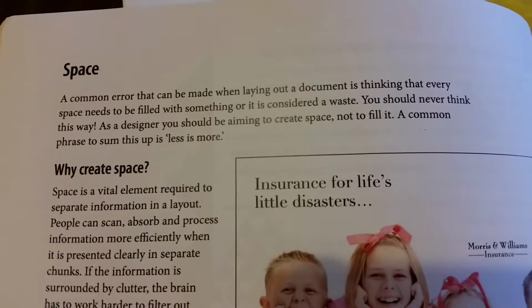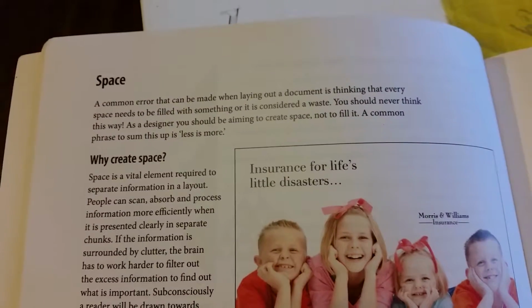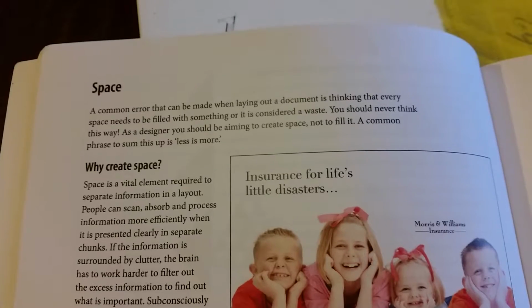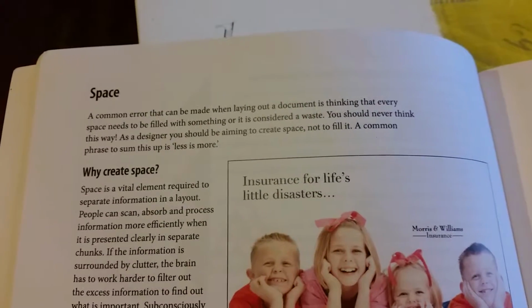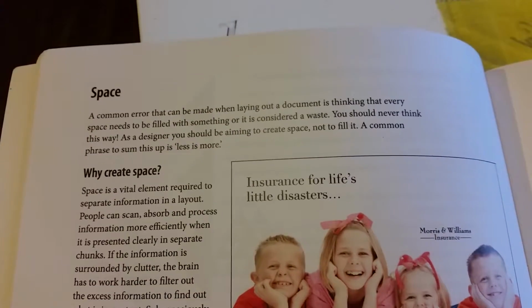A common error that can be made when laying out a document or a web page site is thinking that every space needs to be filled with something or it is considered a waste. You should never think this way. As a designer, we should be aiming to create space, not fill it. A common phrase to sum this up is less is more.